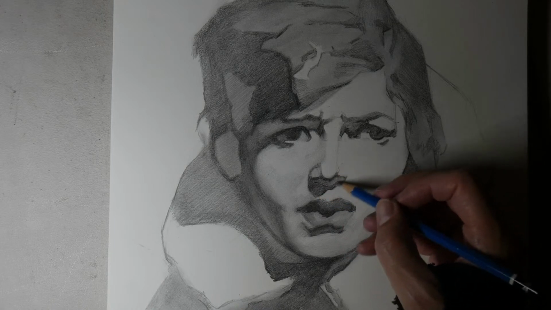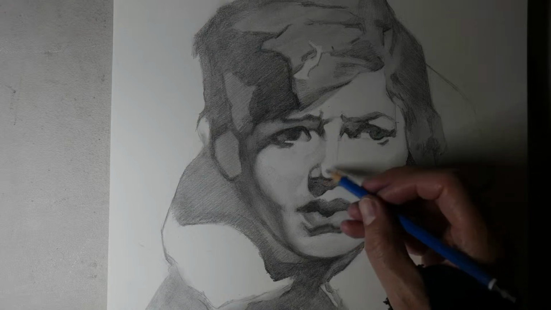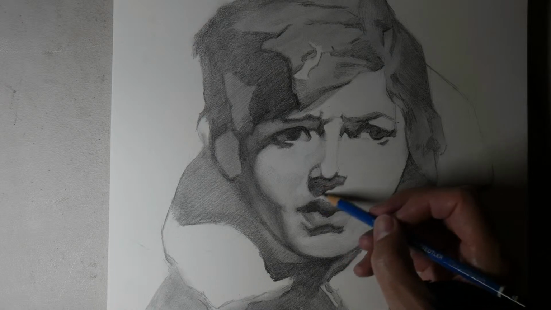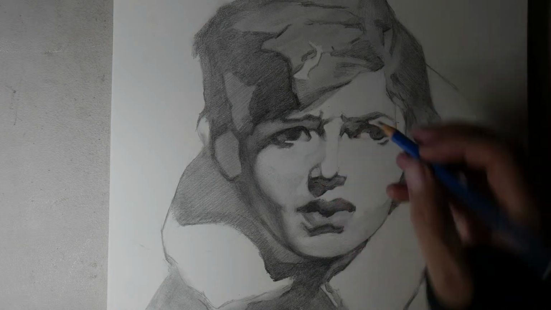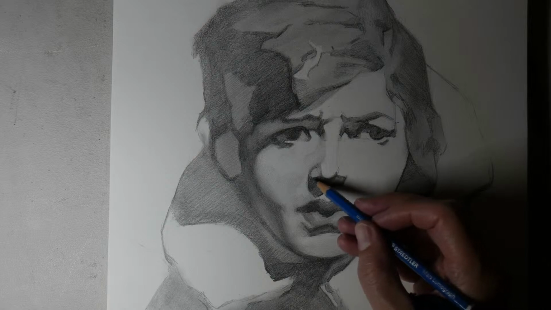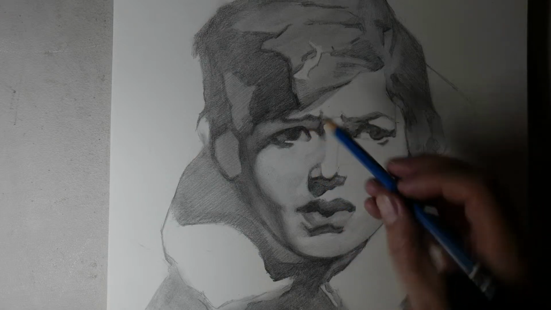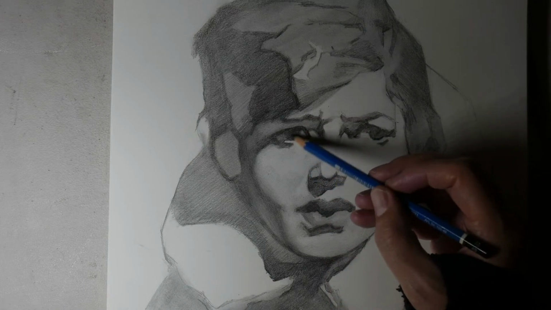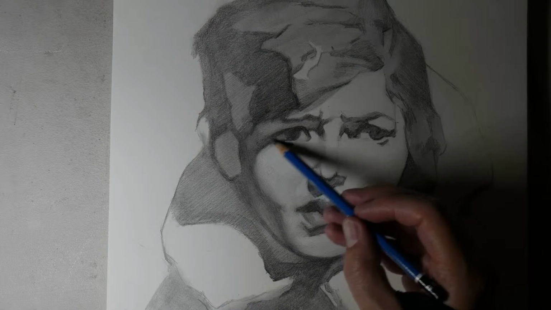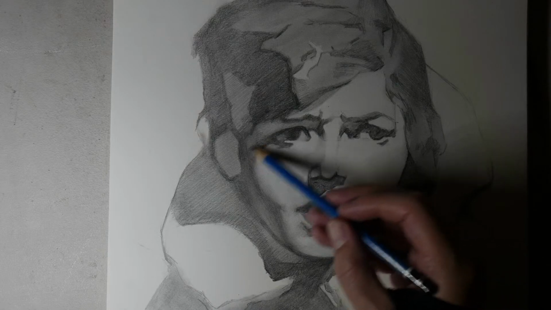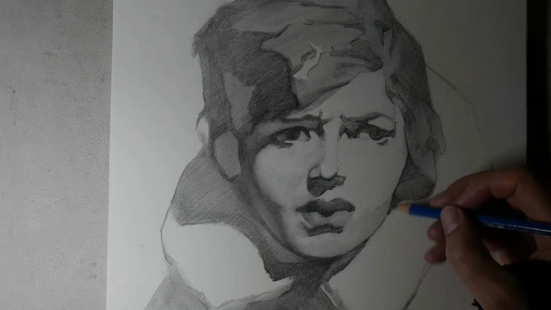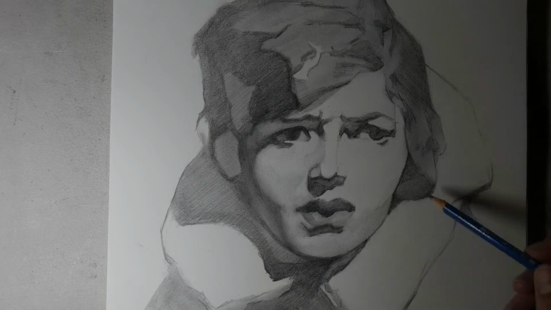Maybe not so much the core shadow around the nose, but the inside parts of the shadow. And I started to darken up the hair here.